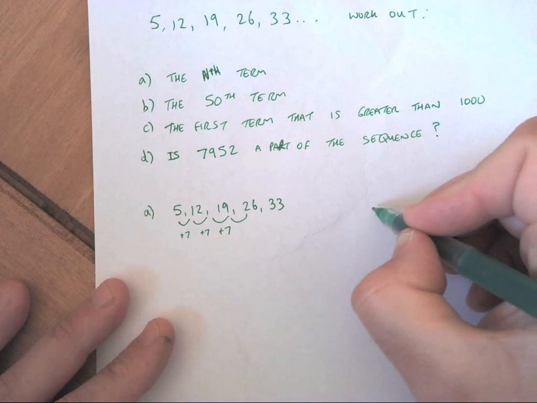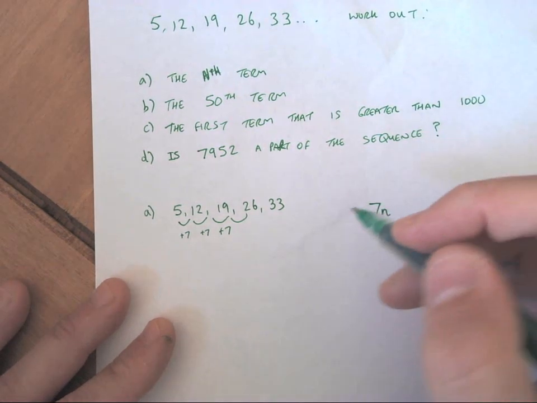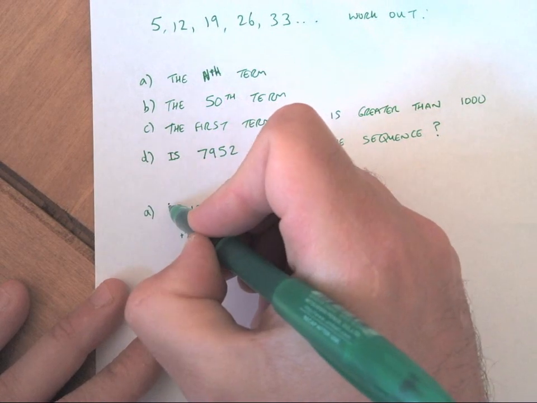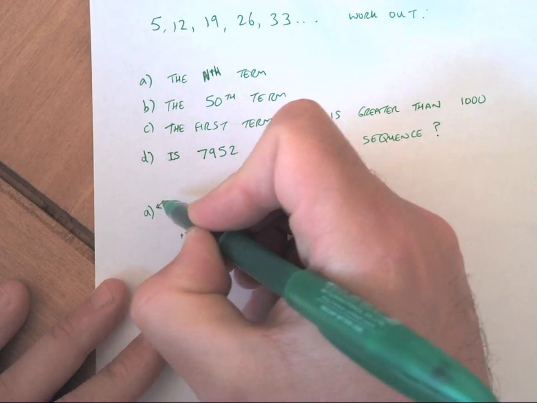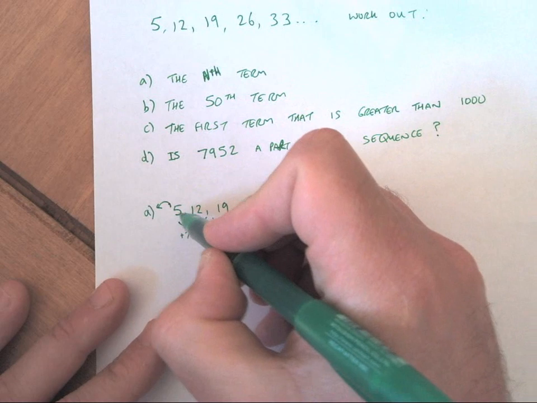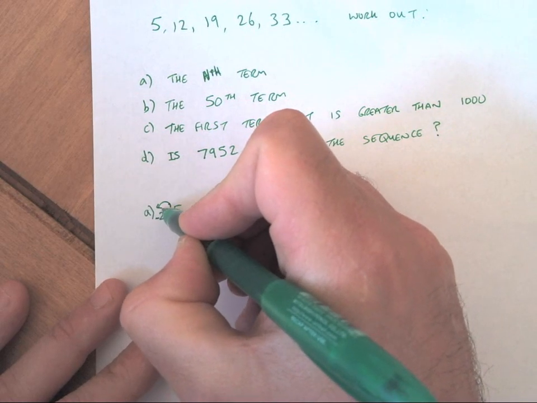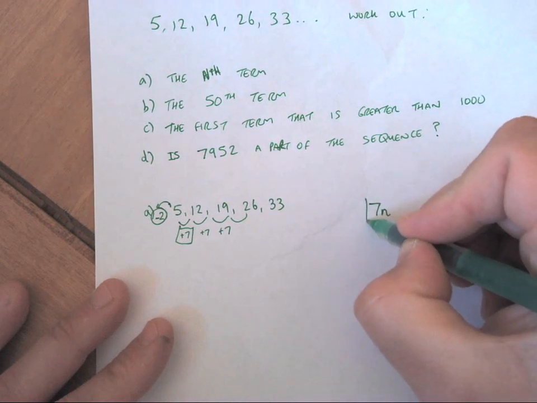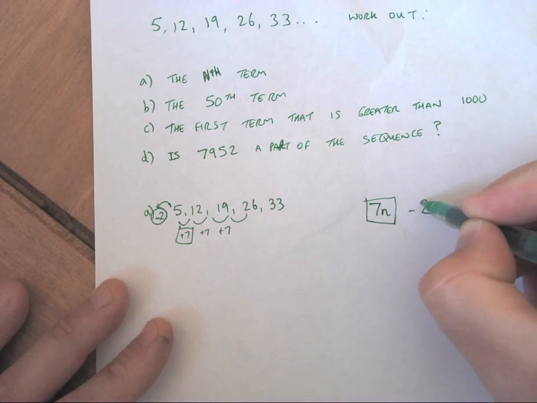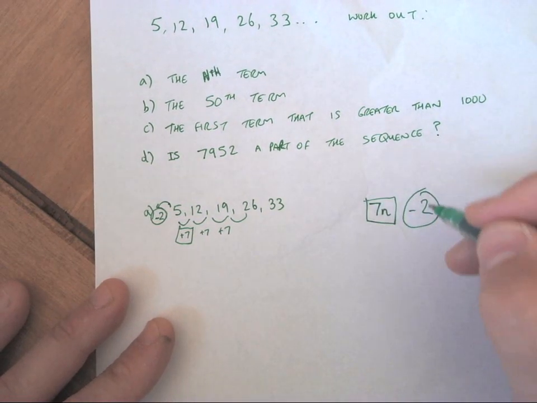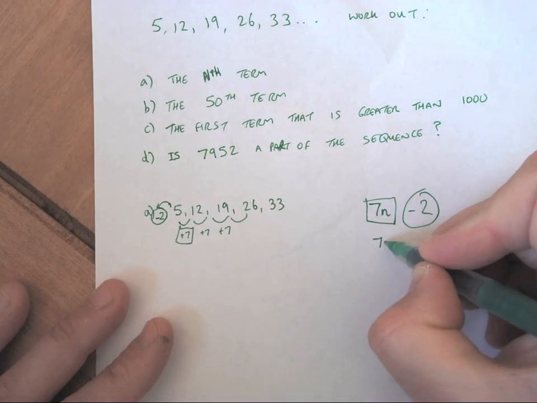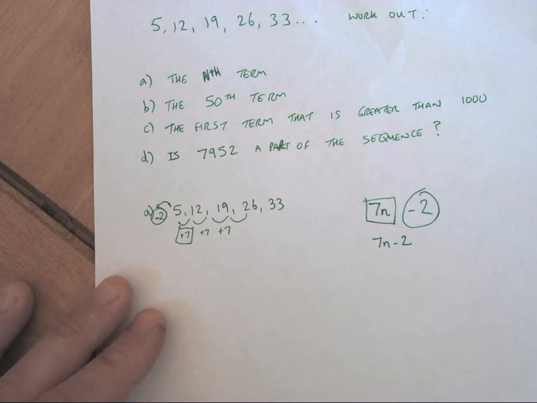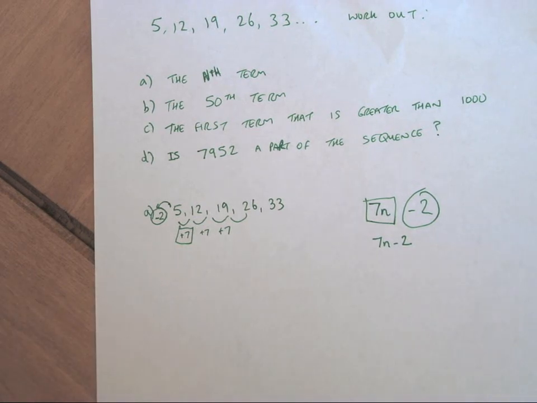So I know that it's 7n, and then I'm going to work out the 0 term. So I'm going to work backwards, and the 0 term, 5 take away 7, is minus 2. Okay, so I know that the nth term of my sequence is 7n minus 2. Relatively straightforward there. Okay, moving on.